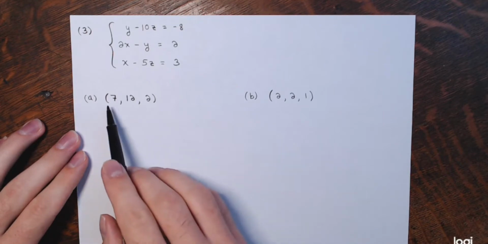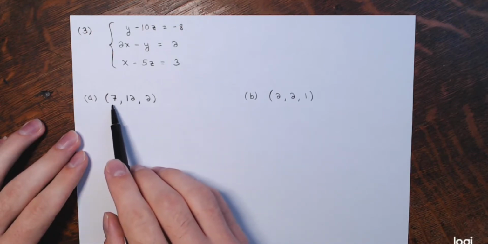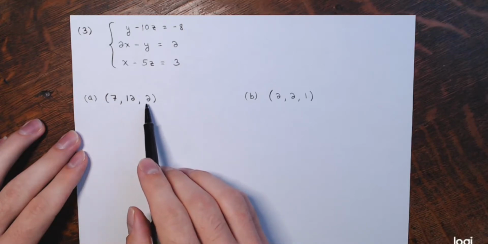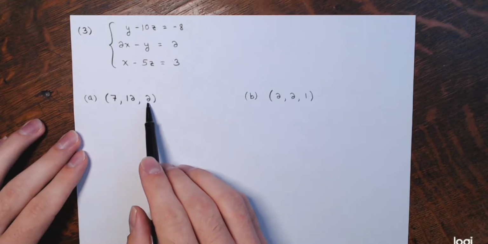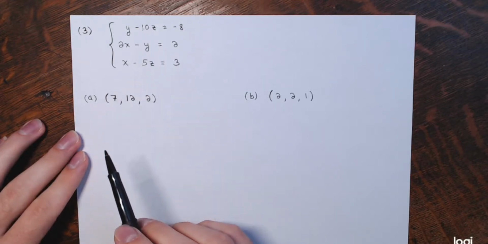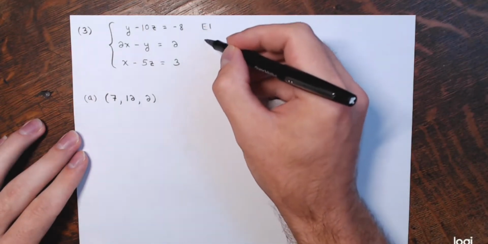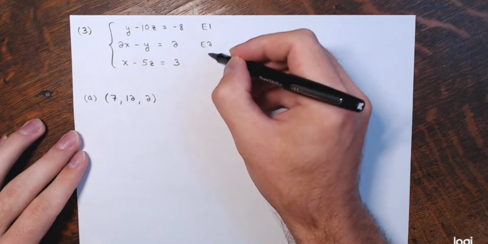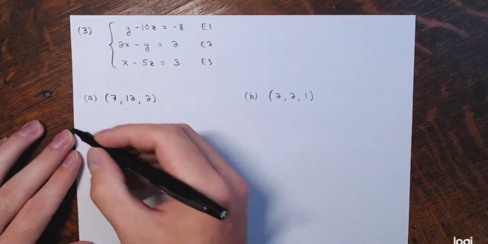And just like the first 2 examples, I'm asked to check, is this ordered triple, 7 for x, 12 for y, and 2 for z, a solution of this system? So as in the previous 2 examples, I'm going to call these equation 1, equation 2, and equation 3, right? E1, E2, E3. And let's go into equation 1.